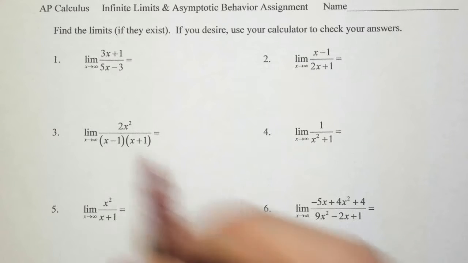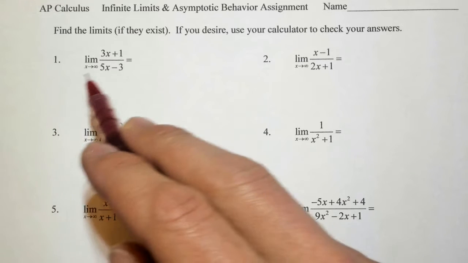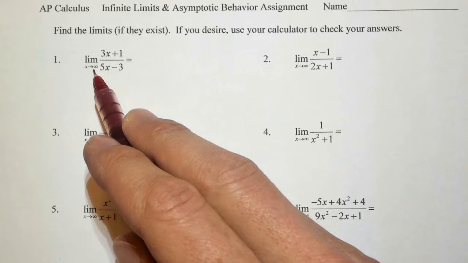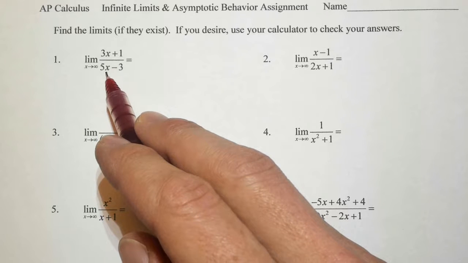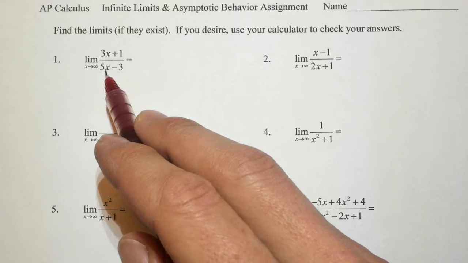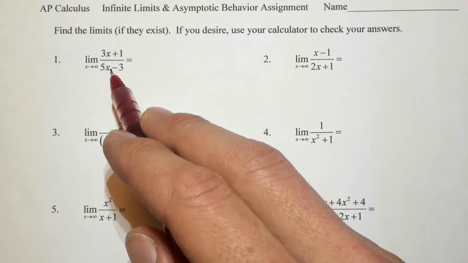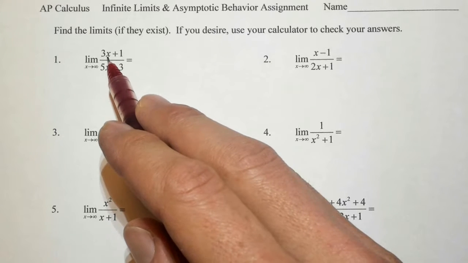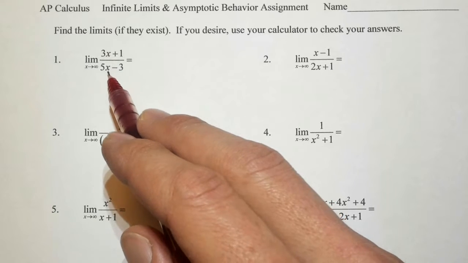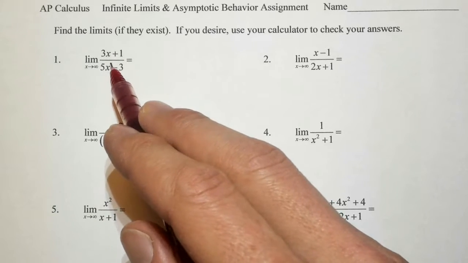So with problem number 1, we're interested in the limit as x gets really, really large, and the function is (3x + 1) divided by (5x - 3). Now, the official way that we're working this is we're looking at what the highest exponent for x is, which in this case is x to the first power. So we're going to divide each of the terms by that x.